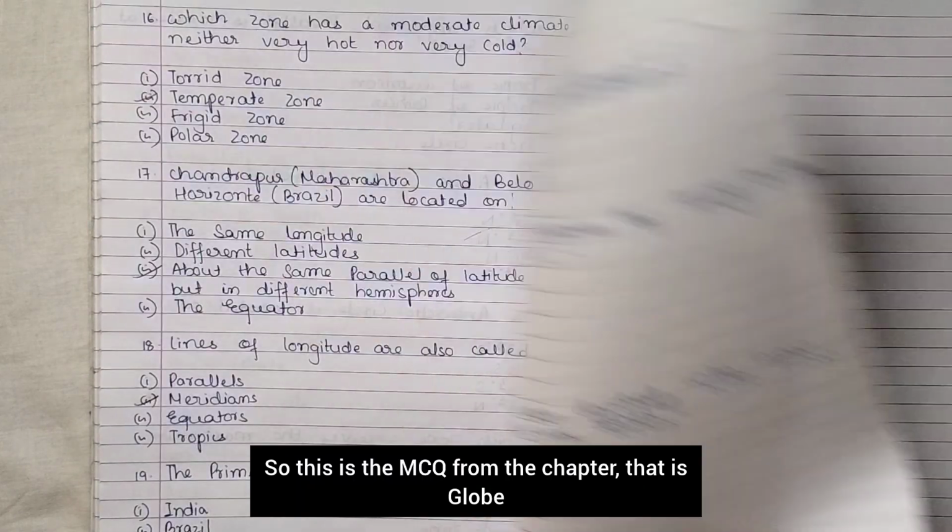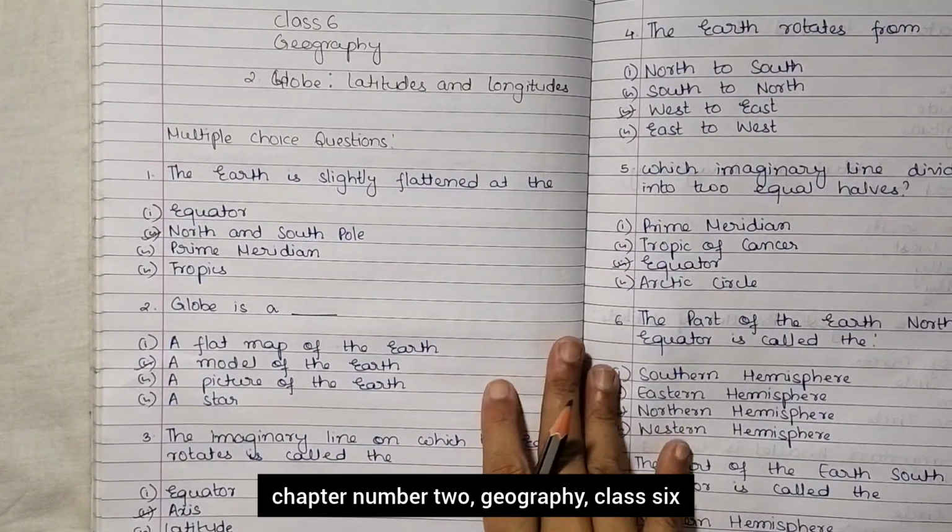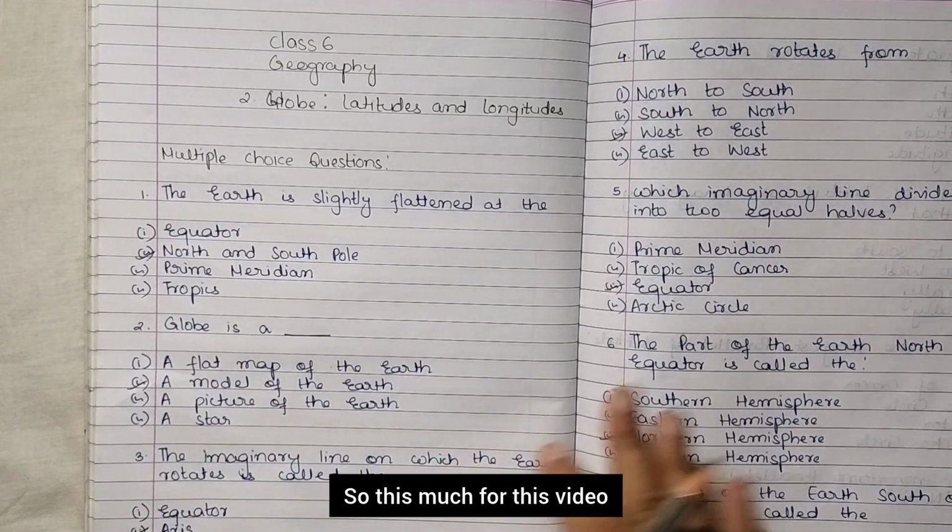Okay. So these are the MCQs from the chapter, that is Globe, Latitude and Longitude, chapter number 2, geography, class 6. So this much for this video.